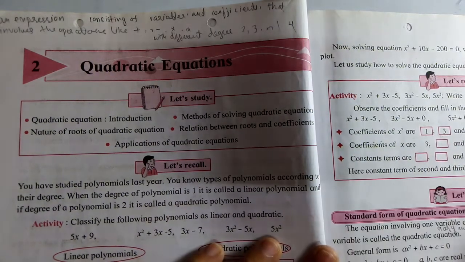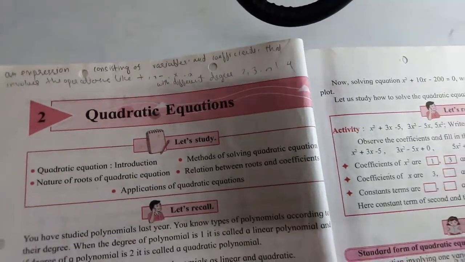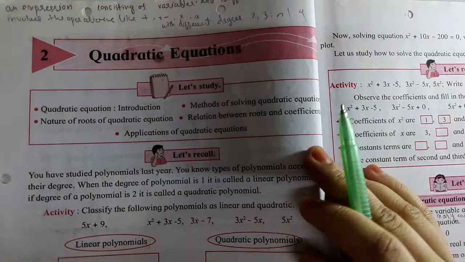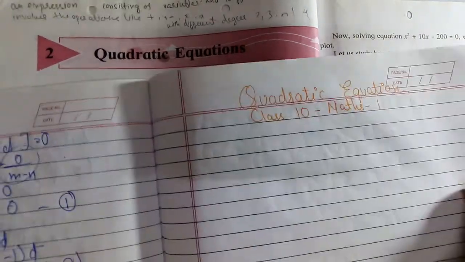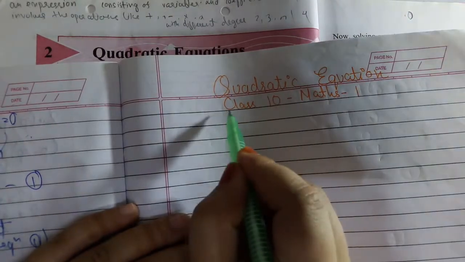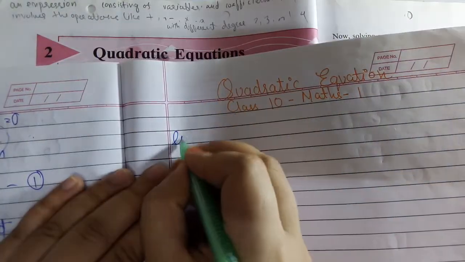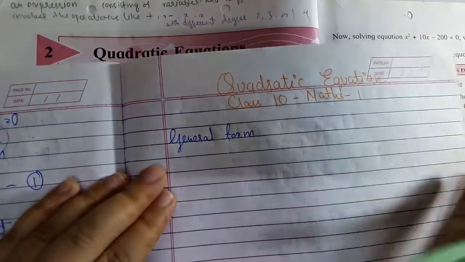Welcome everyone. Today we shall start a new lesson in mathematics, that is quadratic equations. So let's first see the general form of a quadratic equation. Students, this is for class 10 maths 1.